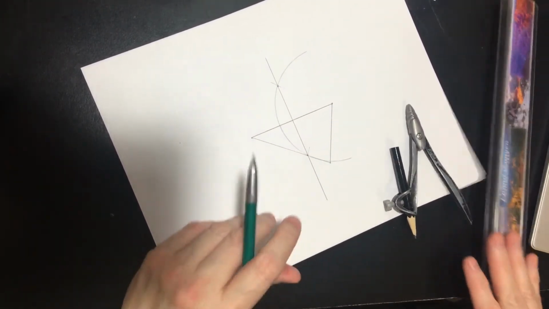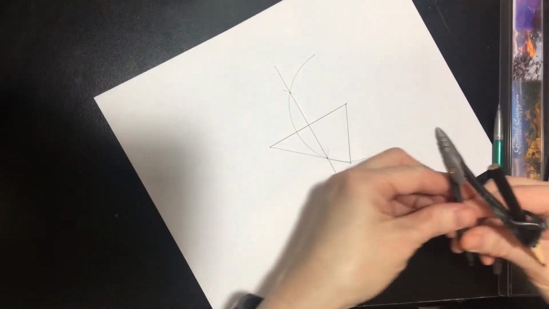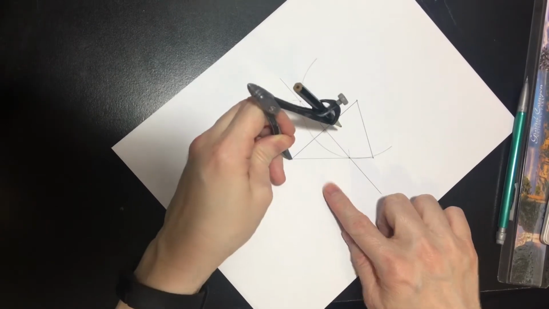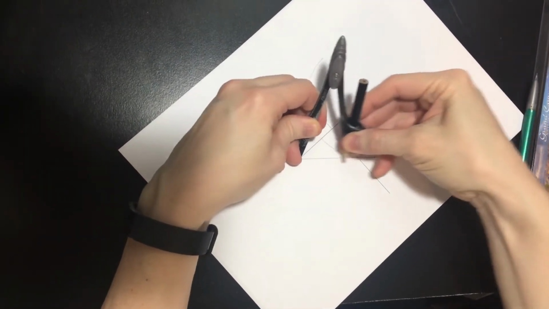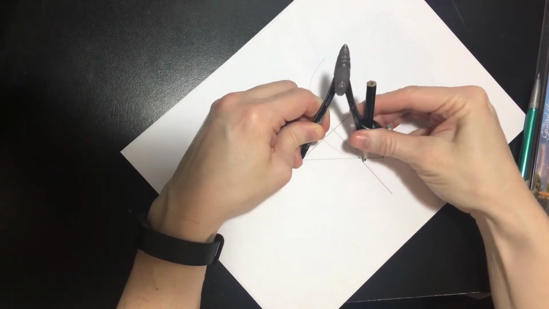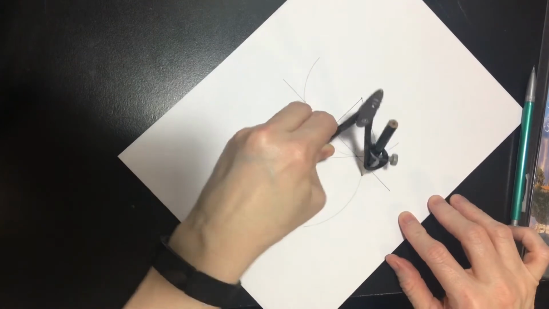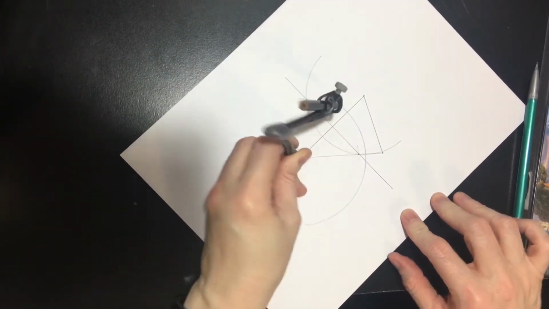It doesn't matter which side. You could do all three. They should intersect in the same place, so it doesn't make any difference. We only have to do two, though, to find our point that we need. All right, so for this line, I need to be more than halfway open. So I'm going to go out to here, definitely more than halfway. Make a big semicircle. Make sure it's big enough.